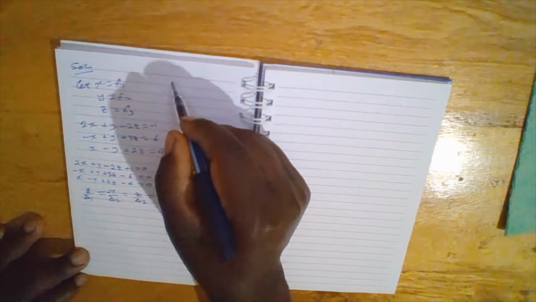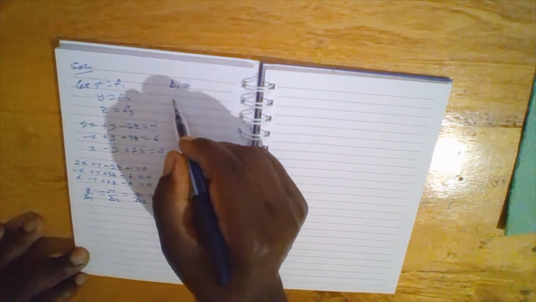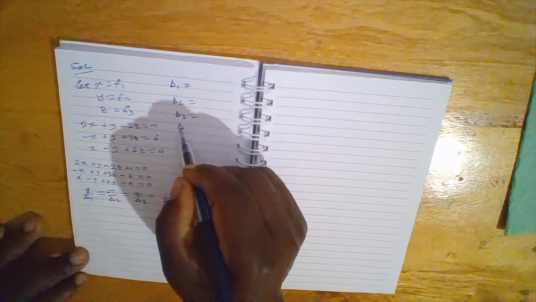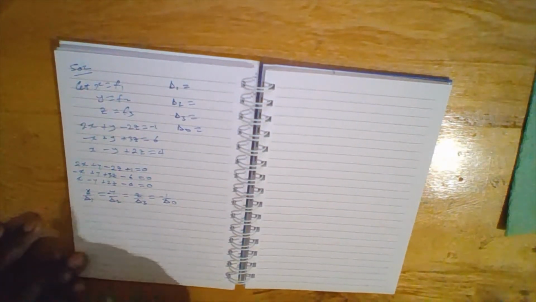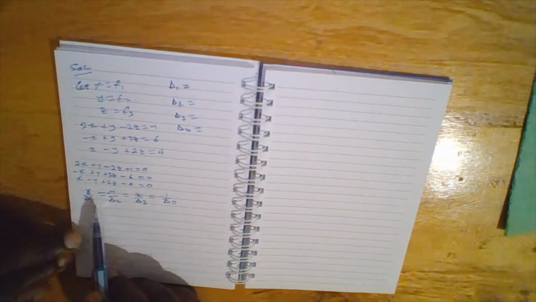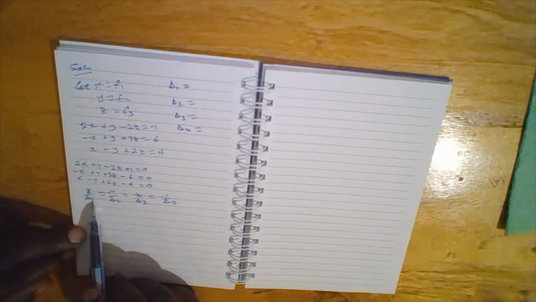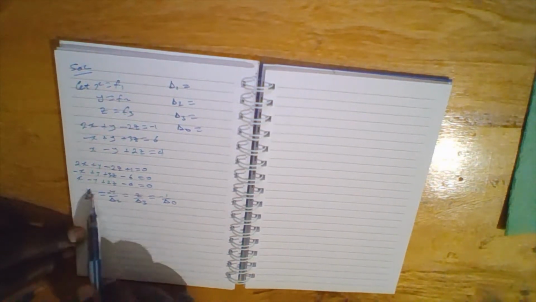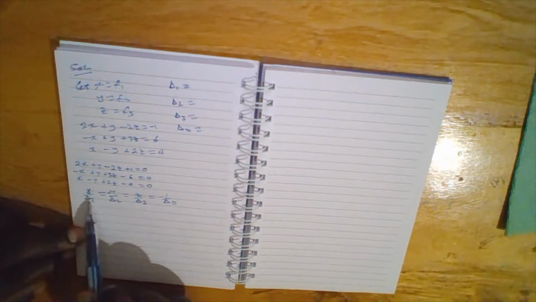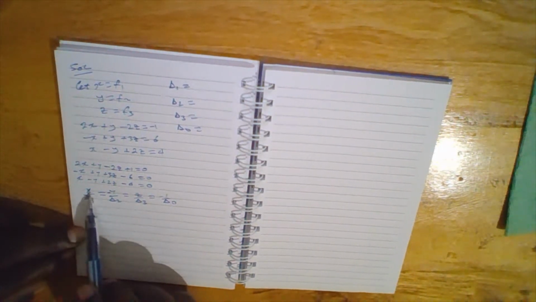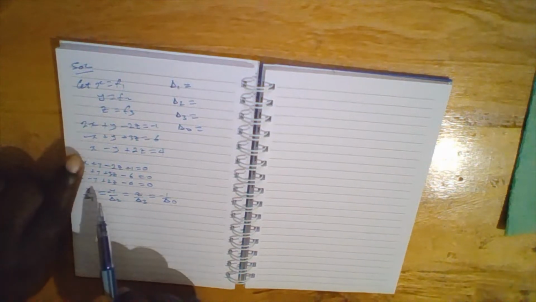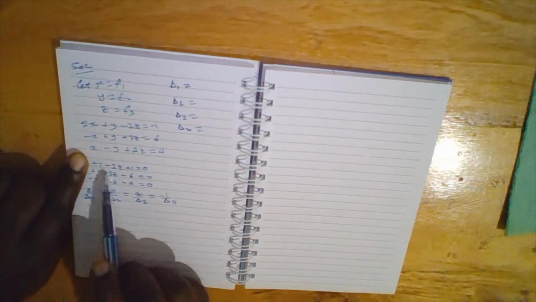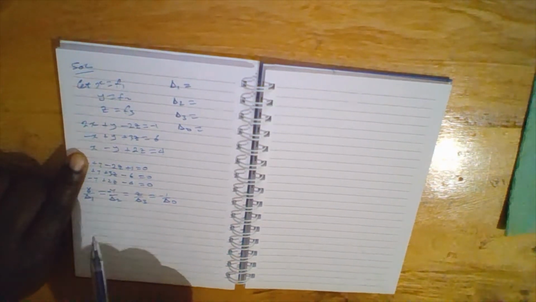So we need to get del 1, del 2, del 3, del naught. Now, we want to start by getting del 1. For us to get del 1, you come to these equations. So del 1 here is associated with x. You can see x is over del 1. So on this equation, we shall block x like that. And then we write the coefficients of the remaining variables.